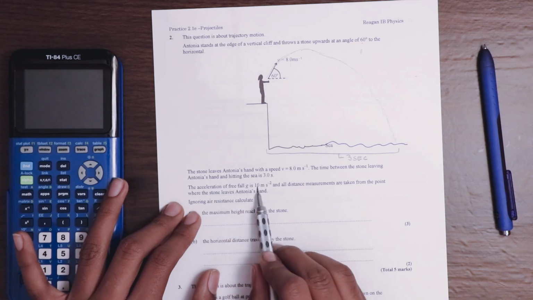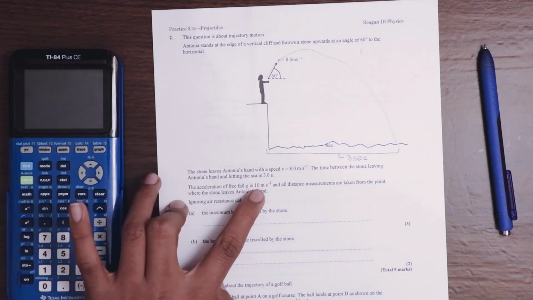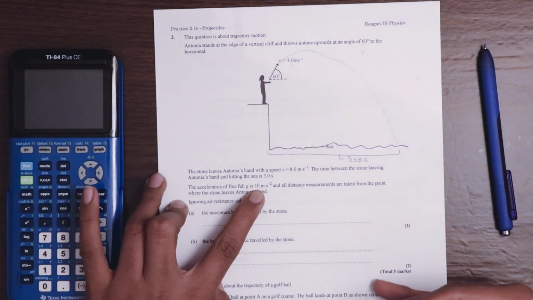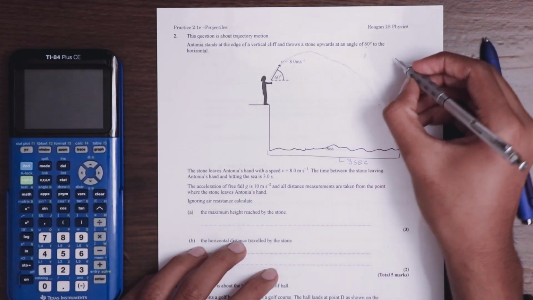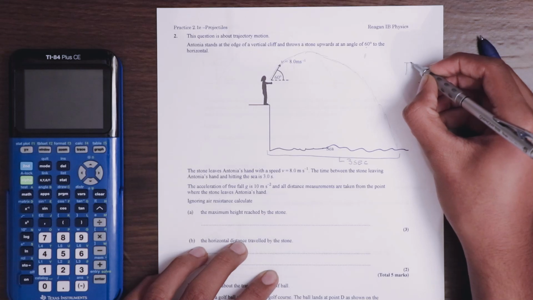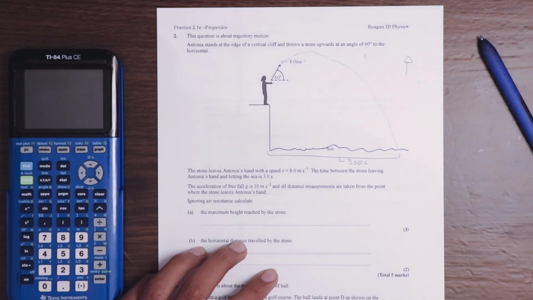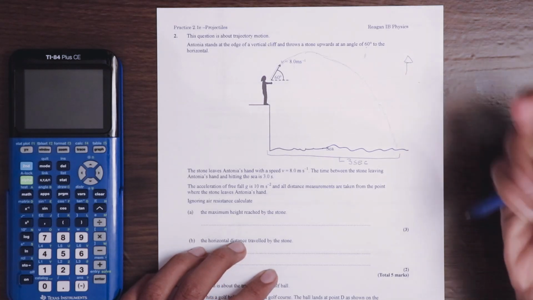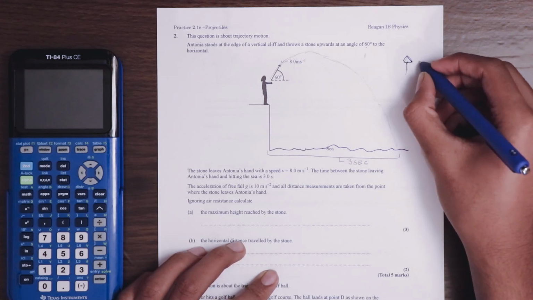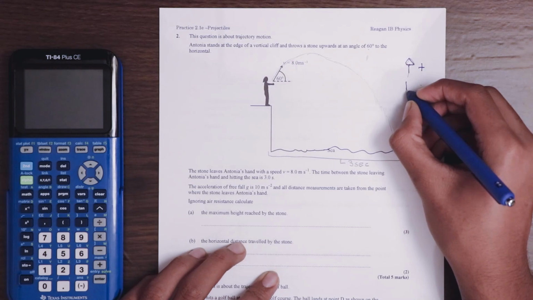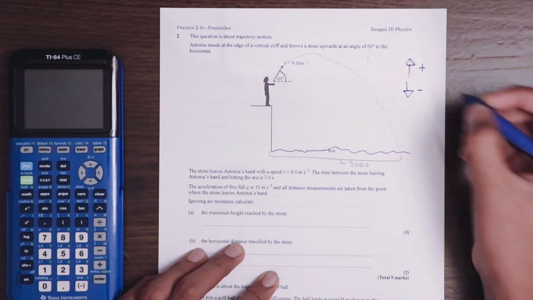The acceleration of free fall is 10 meters per second squared. Another thing I like to do when I start a graph is label our axes. So, up would be positive, and down would be negative.